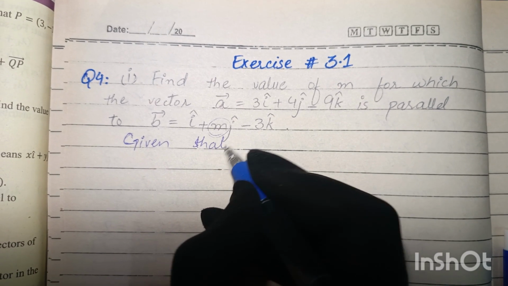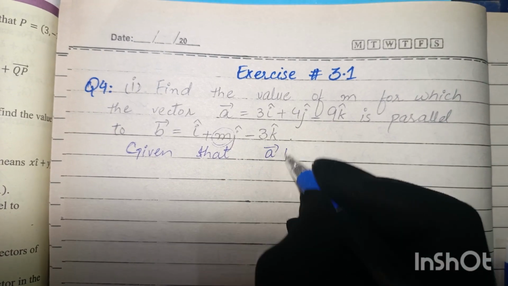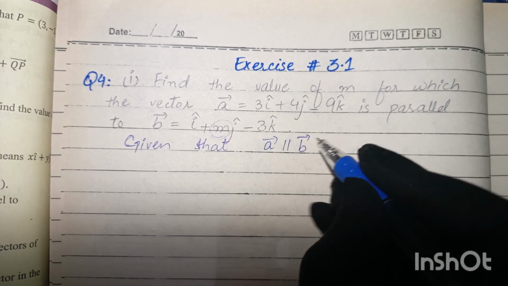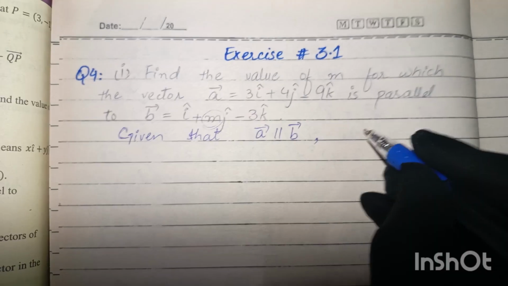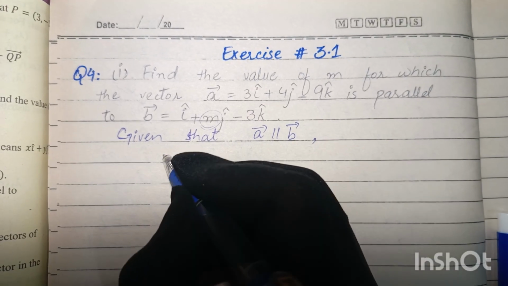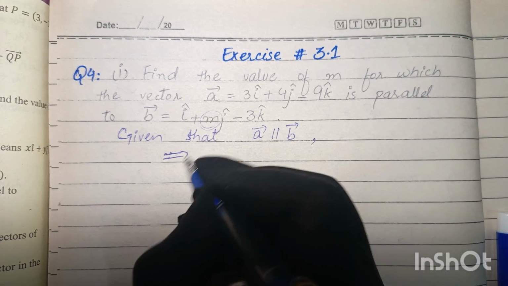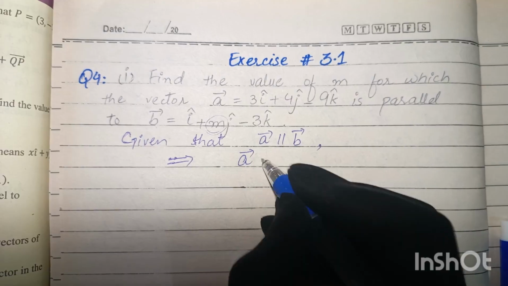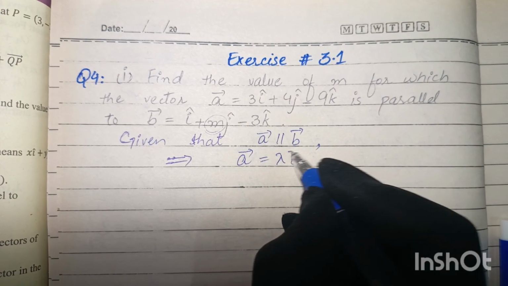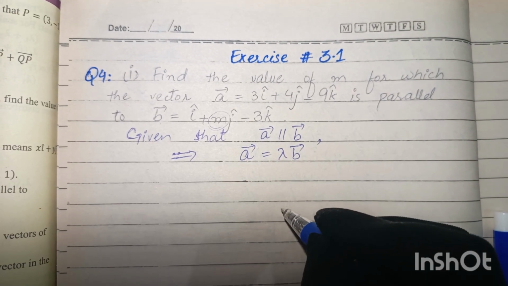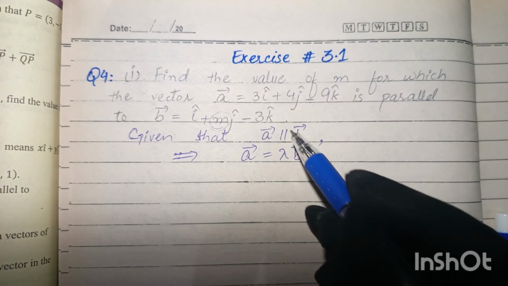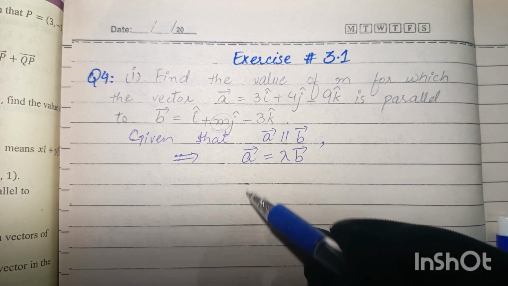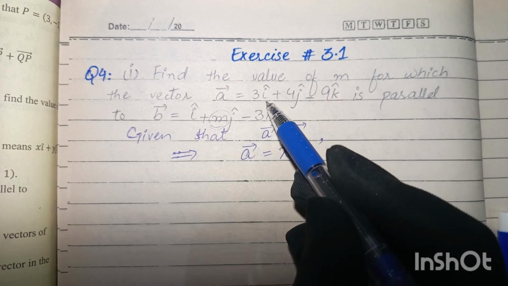We write here: given that A is parallel to B, and the condition for parallel vectors is A is equal to lambda times vector B. So it means we have to take a common factor from either vector.